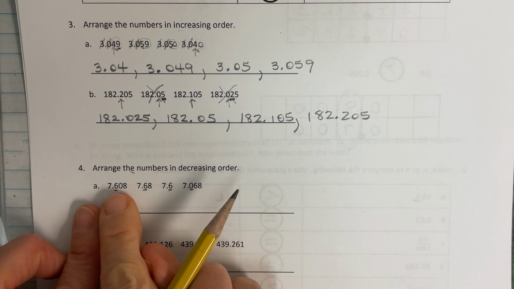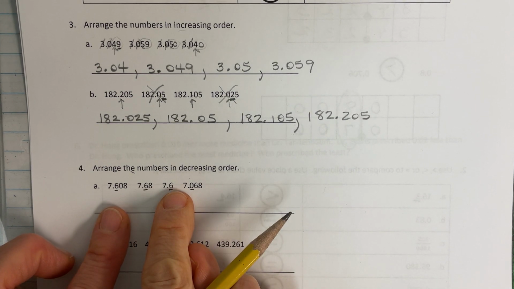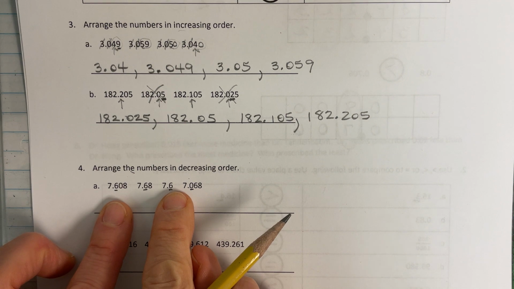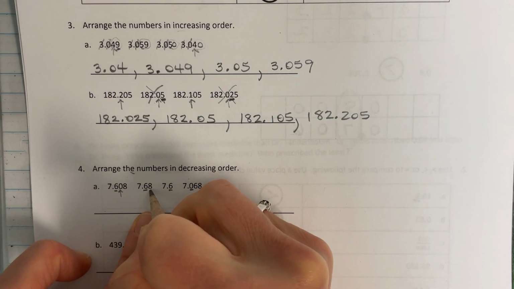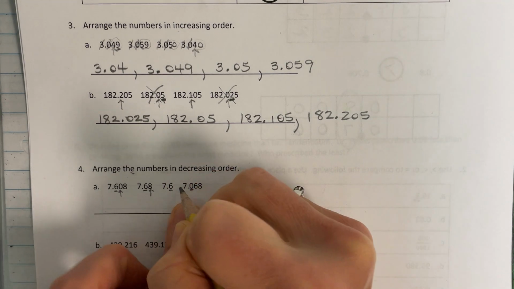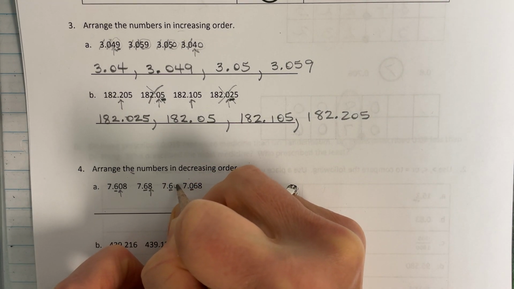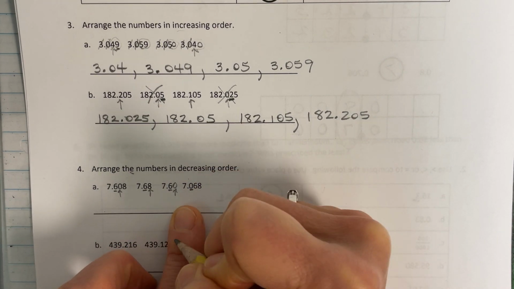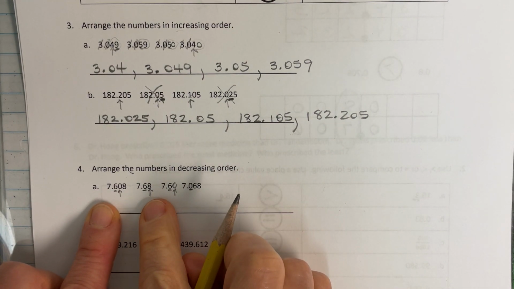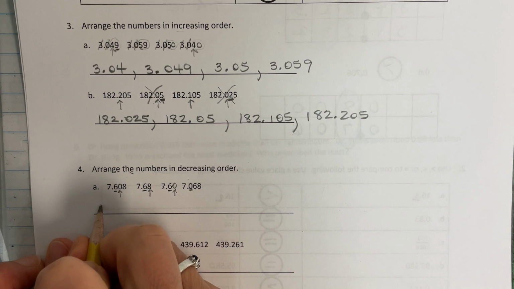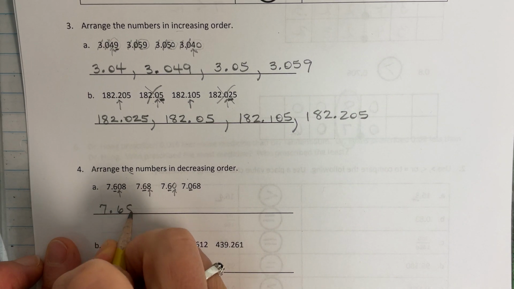Okay, so let's look at these 6s. I have to move to the next place to compare. This one has a 0. This one has an 8. This one has a 0. So the biggest number right here would be the one with the 8 in the hundredths place. That's my biggest. 7 and 68 hundredths.